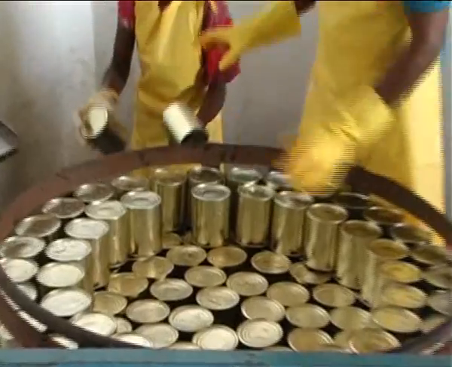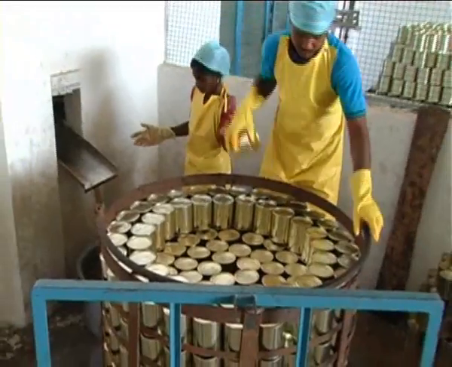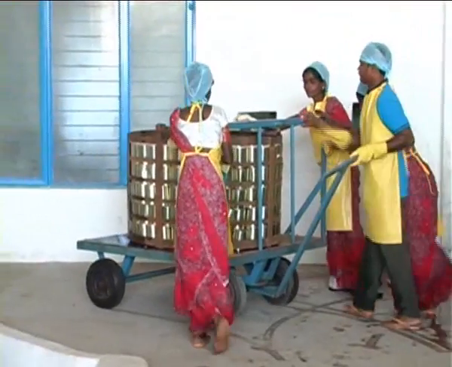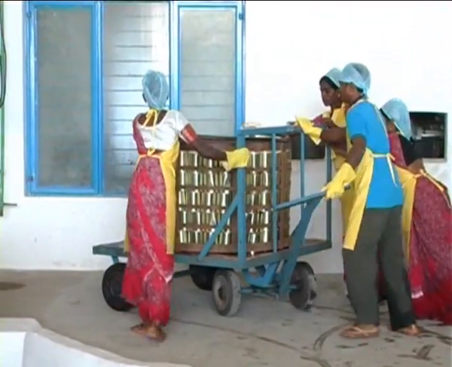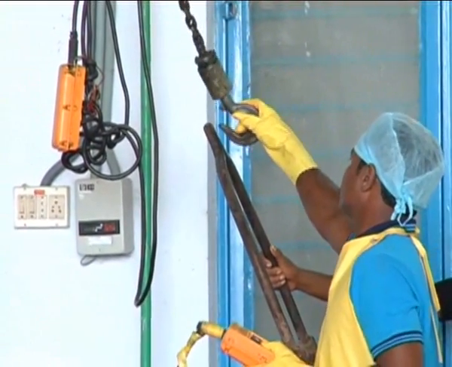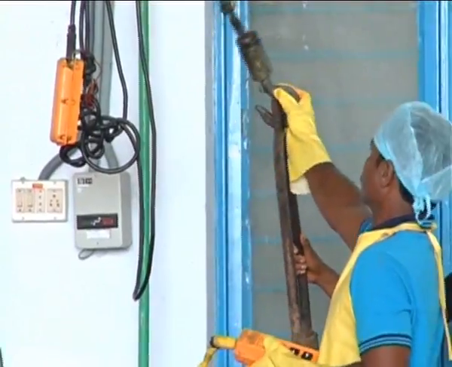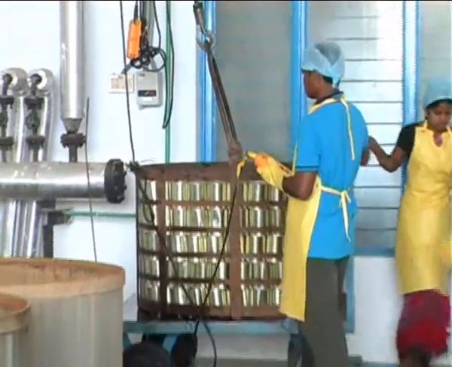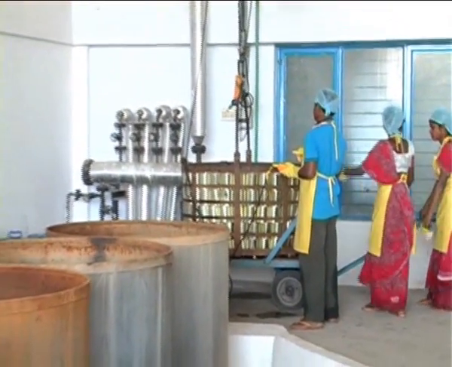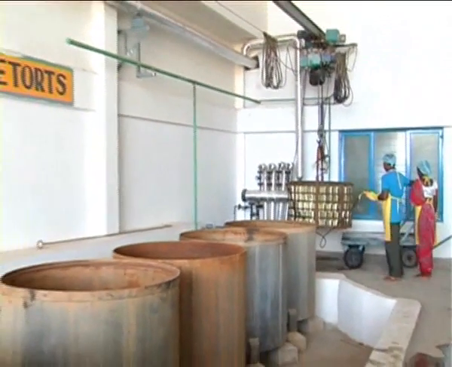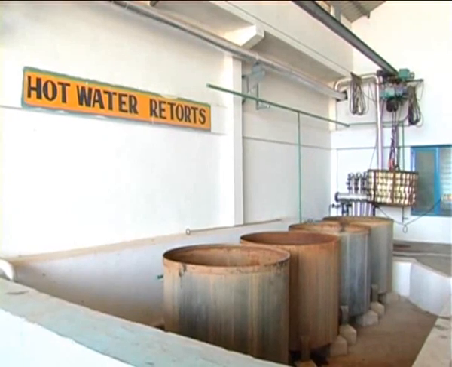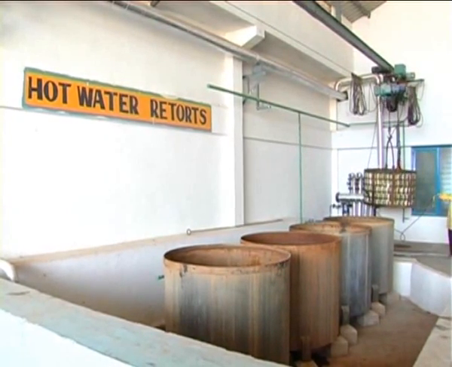After washing, the cans are arranged in a trolley. The cans are arranged in a circular crate and then placed on the trolley and taken to the retorting section. The crate is fixed with a hoist rope. By using the hoist rope, the whole crate of cans is lifted and put into open retort containers for hot water treatment.